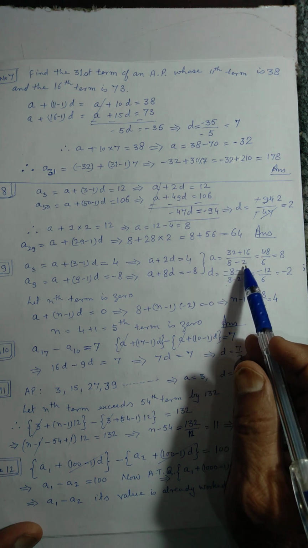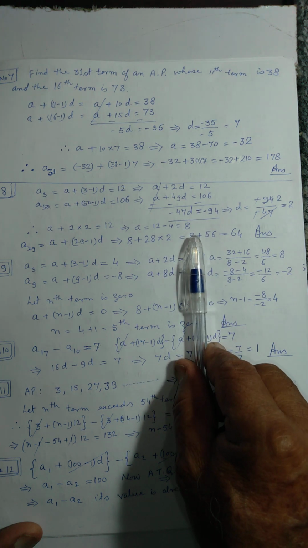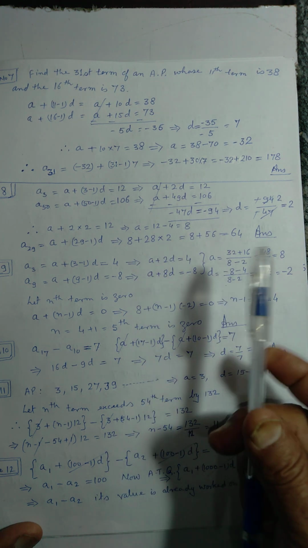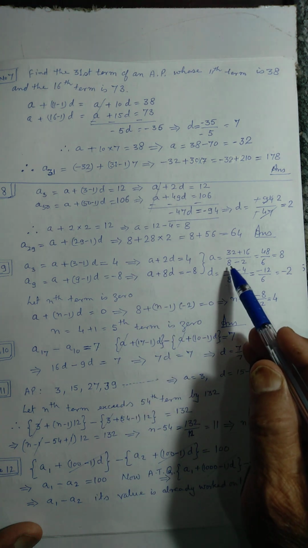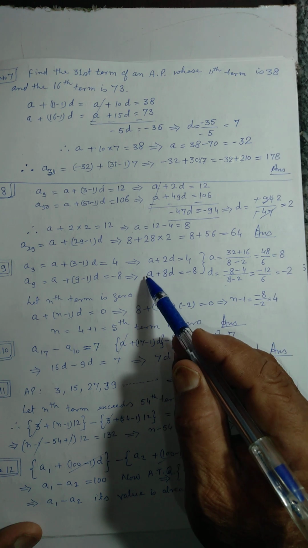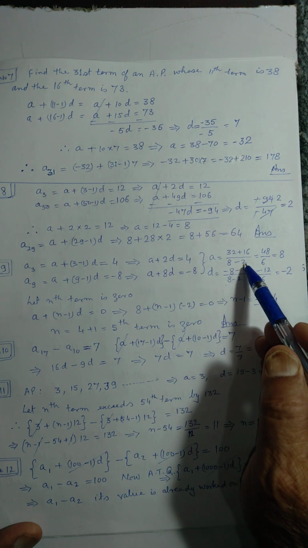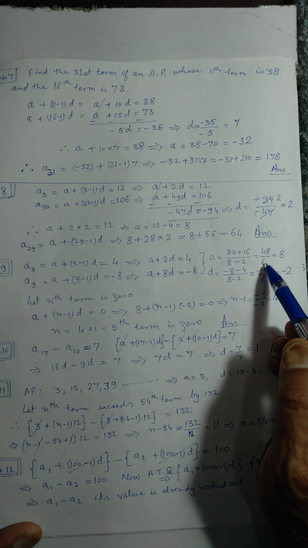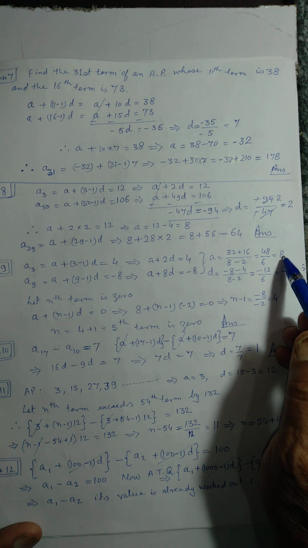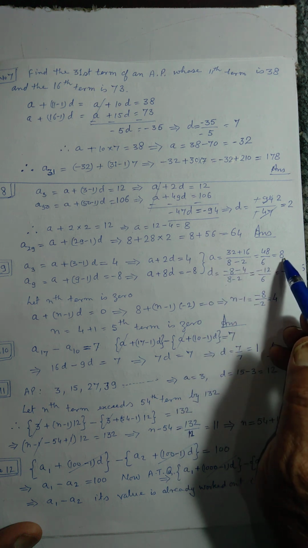Now to find the denominator, you cover the constant term and cross multiply: 1 into 8, that is 8, minus 2 into 1, that is minus 2. So you will get 48 by 6 here. So 8 will be the value of A, meaning the first term will be 8.